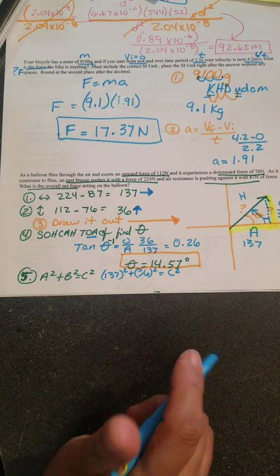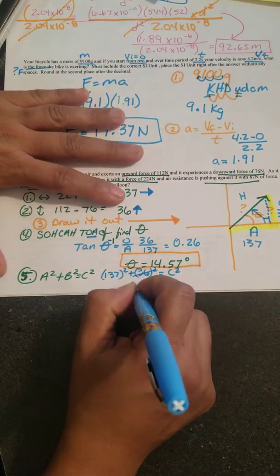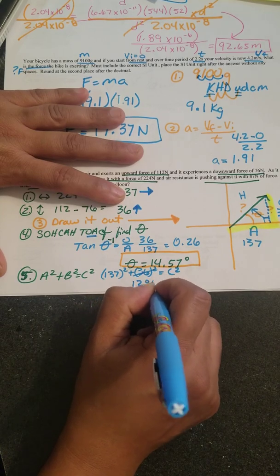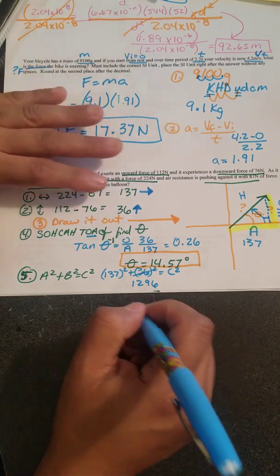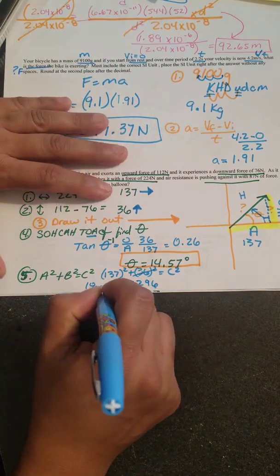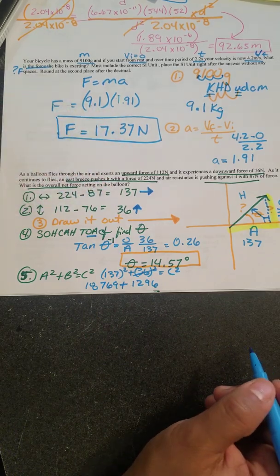So 36 squared is 1296. 137 squared is 18,769. I'm going to add those two numbers together.